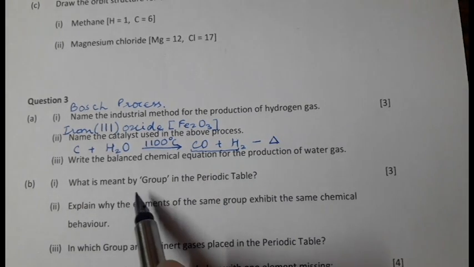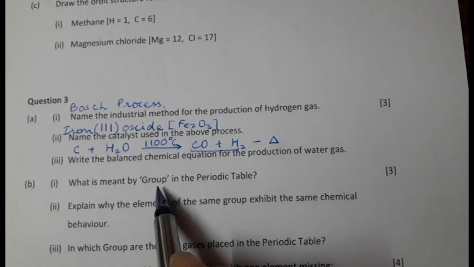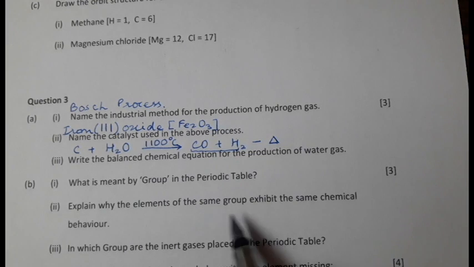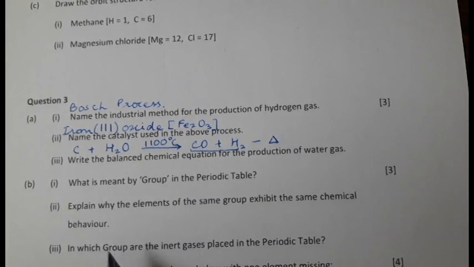B. What is meant by group in the periodic table? The vertical columns in the periodic table, they are called as the group. Explain why the elements in the same group exhibit the same chemical behavior.